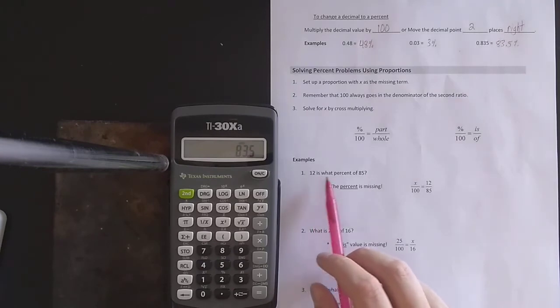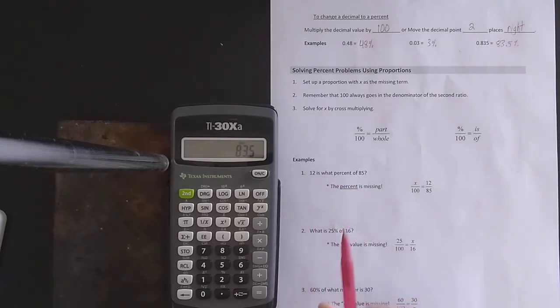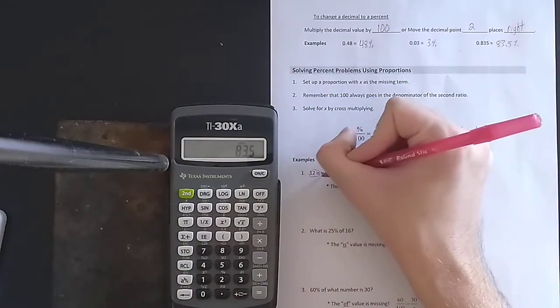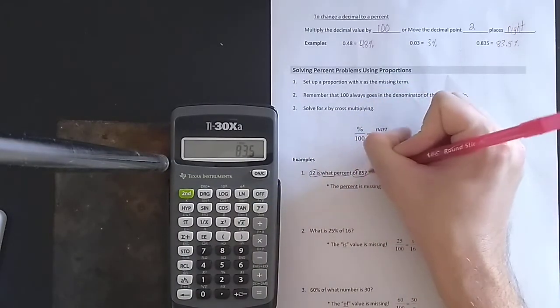So let's look at this example. 12 is what percent of 85? In other words, we have 12 out of 85 somethings, and we want to know what percentage that is. 12 is the part we have. 85 is the whole that we're considering. So we have 12 is, we have what percent, and of 85.